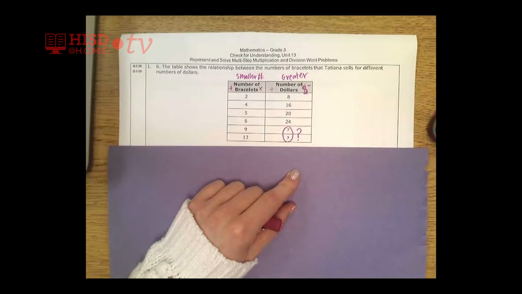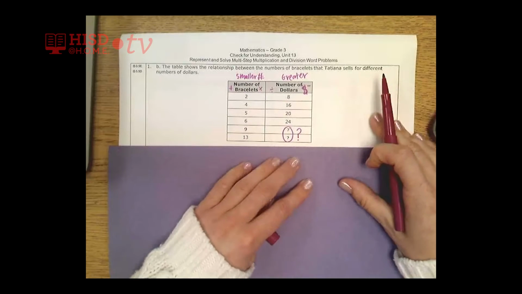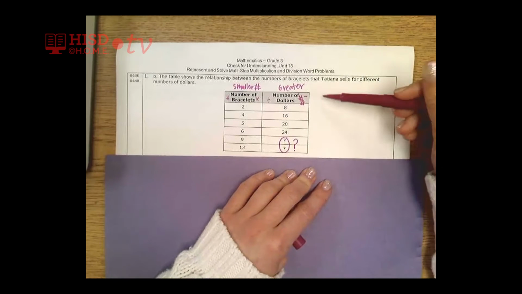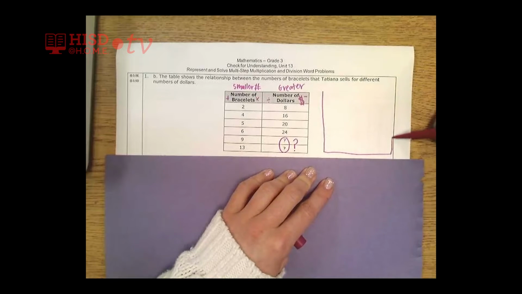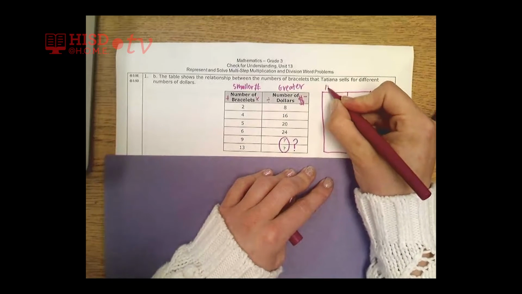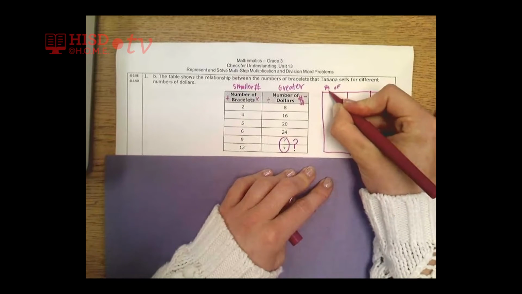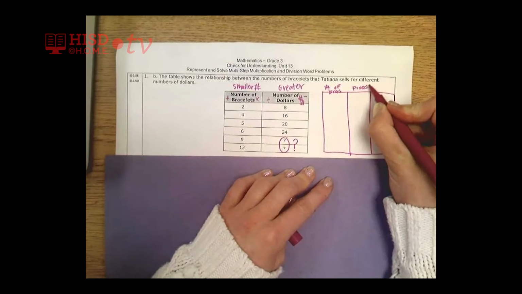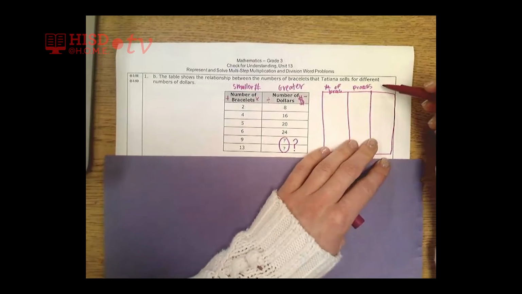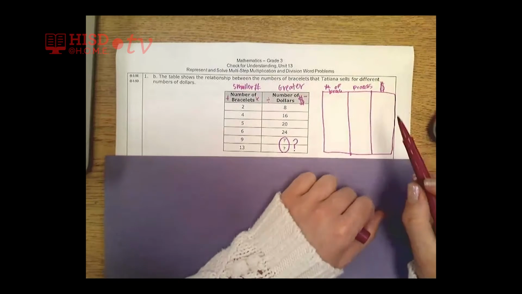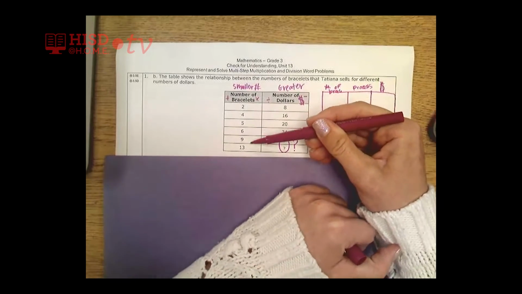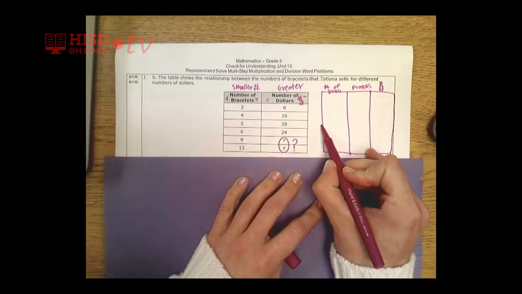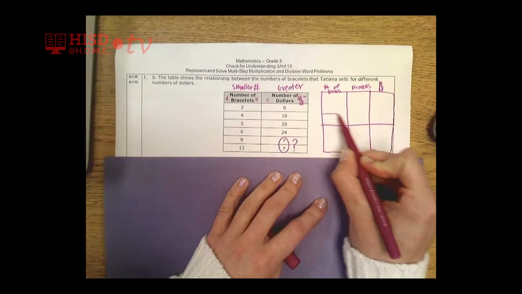I also know whenever I'm creating a chart like this, I need to redraw it with the process in the middle. So I'm going to draw a chart over here, and it's going to have 3 columns. We're going to have the number of bracelets, the process, like how I'm going to solve it, and the dollars, how much it costs. And I have 1, 2, 3, 4, 5, 6, so I'm going to break this up into 6 sections.